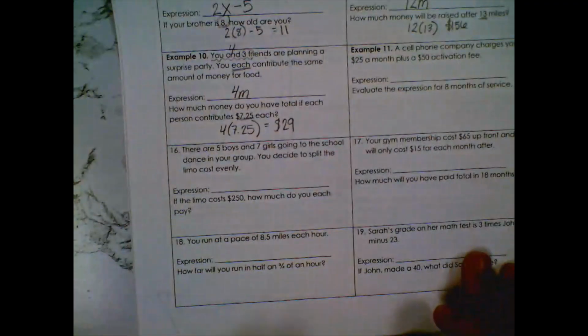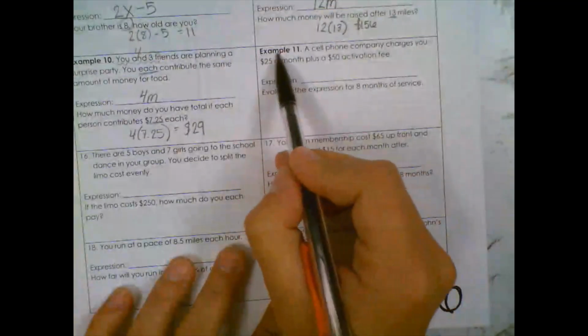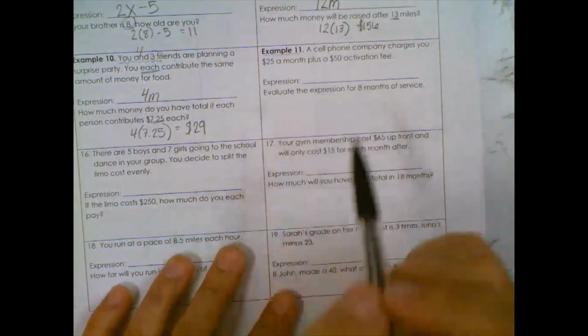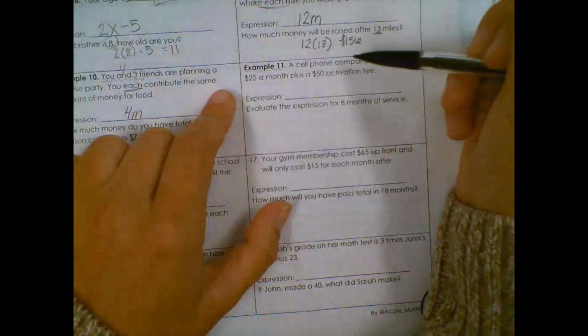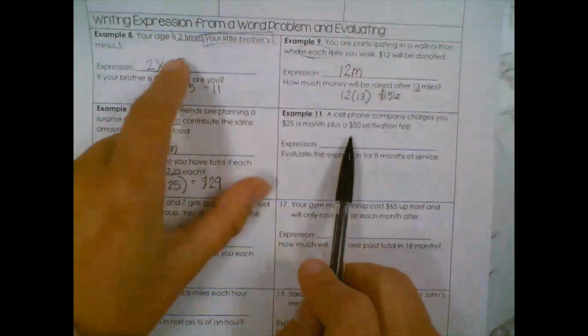All right, so try this one on your own. Go ahead and pause the video, try this next one, and then see how you did. Okay, so for this one, it has 2 operations going on. It's going to be very similar to this first one.